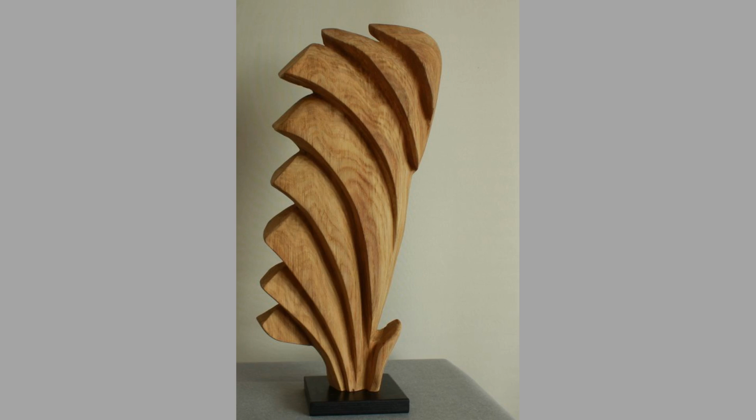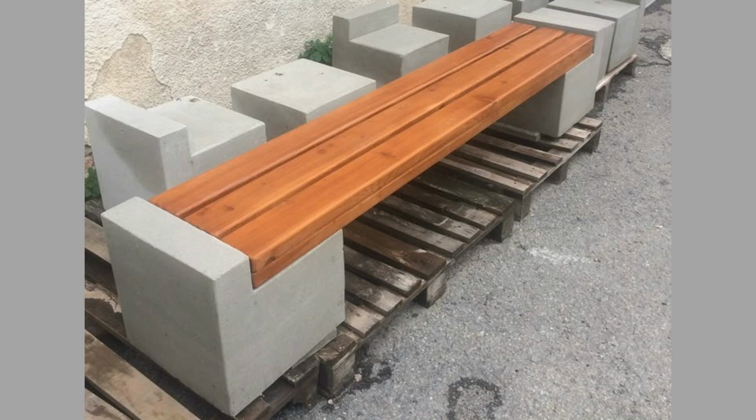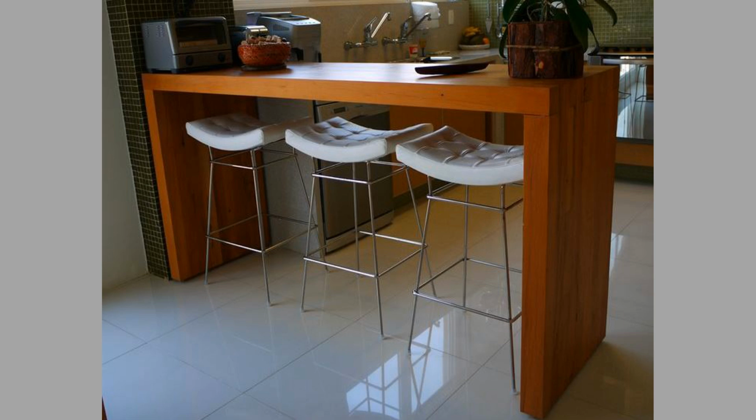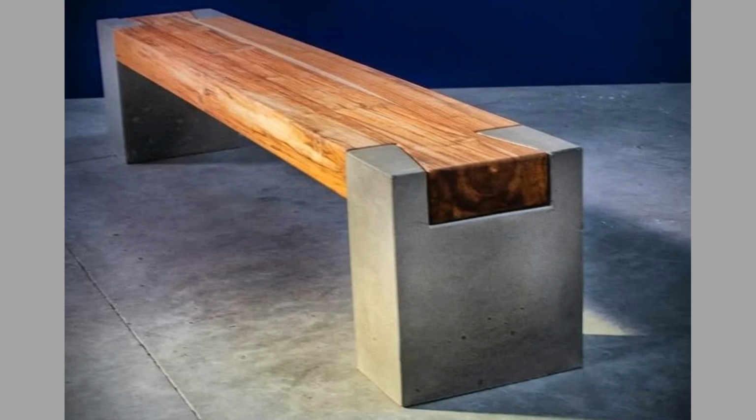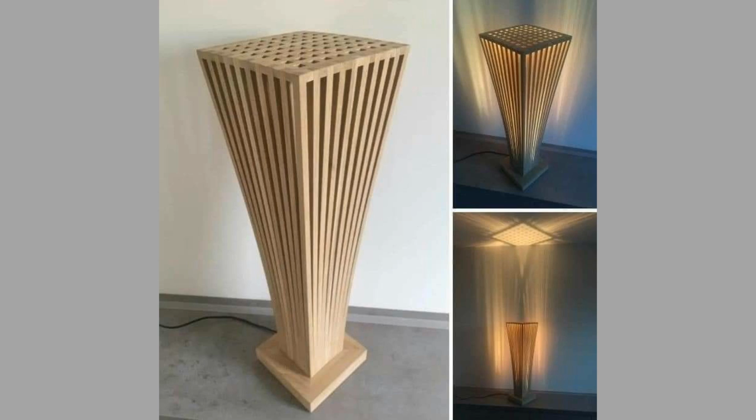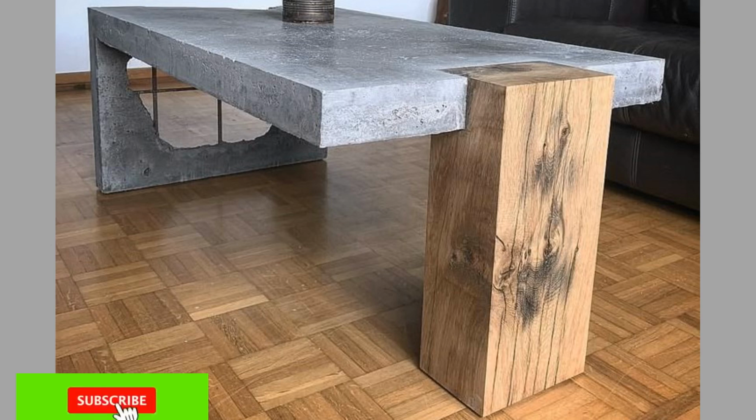Each station could be equipped with tools and materials, allowing participants to create something tangible while gaining insights into the craftsmanship involved. Additionally, educational panels could provide information about the origins of the wood used, the importance of sustainable forestry practices, and the cultural significance of woodworking in various traditions. This kind of interactive experience not only fosters a deeper appreciation for woodworking, but also empowers individuals to explore their own creativity.